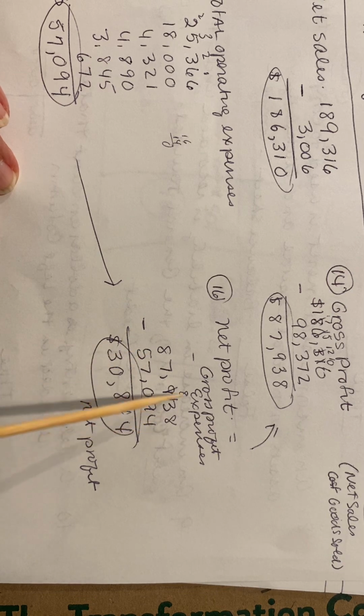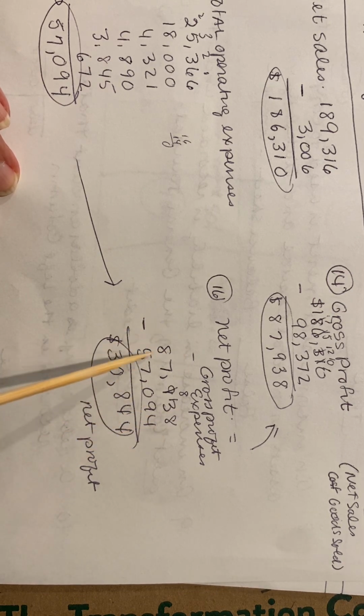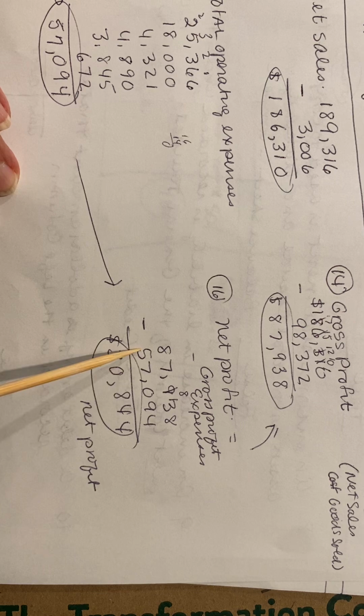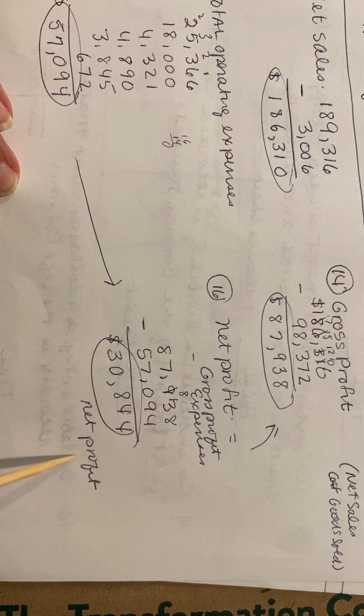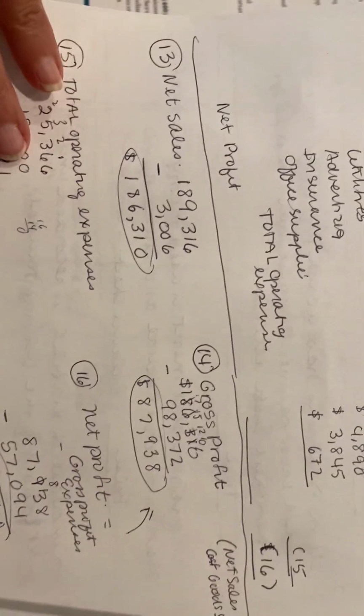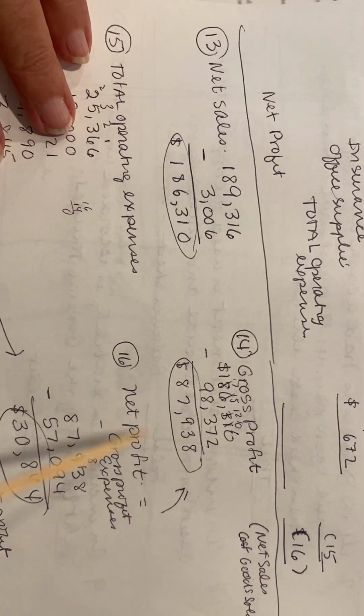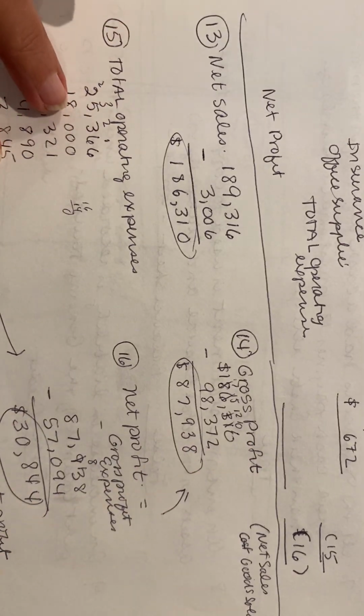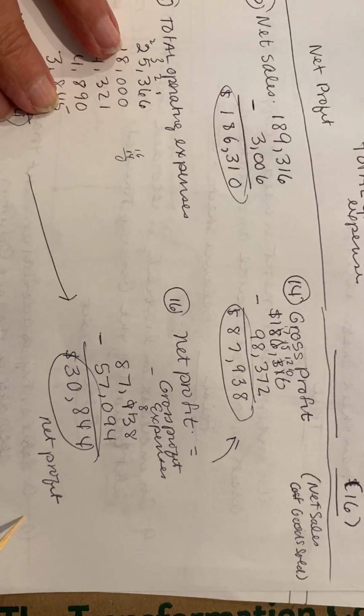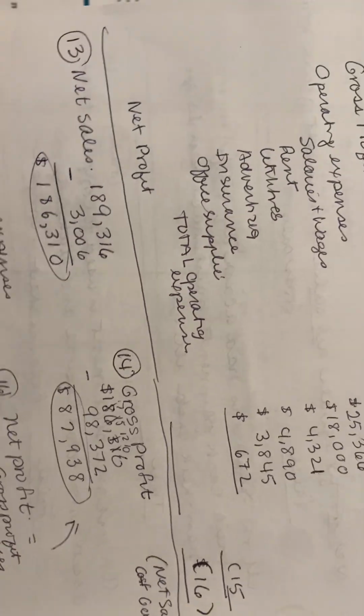So this is our gross profit. We didn't take off our expenses yet, and we subtract our expenses, and we got $30,844. This would be our net profit. So down here we could write in a number 16 and write net profit. This would be our grade because we subtracted everything we're supposed to subtract, right? So that's up to number 16.